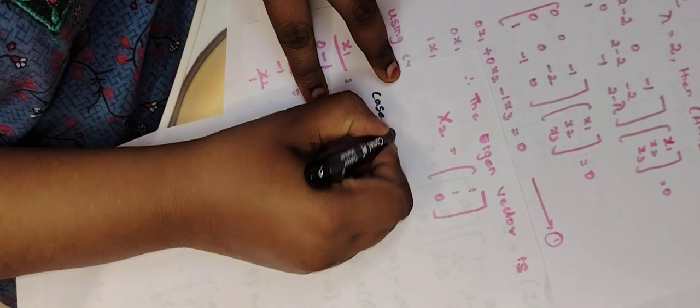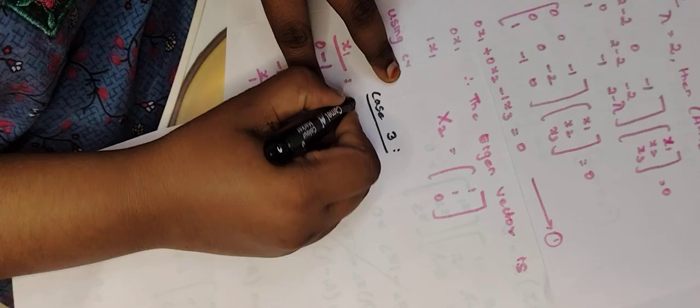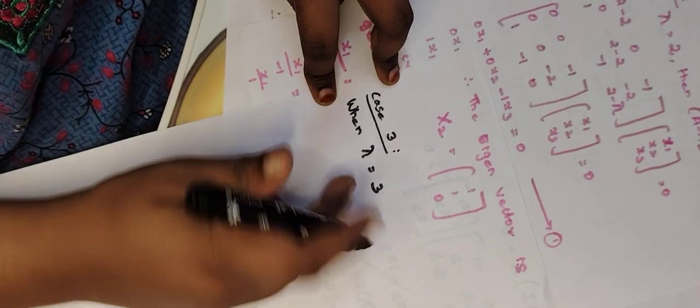So case 3. For case 3 I'll take lambda equal to 3. So the third eigenvalue is 3. So I'll take lambda equal to 3. Then according to the condition of the eigenvector, A minus lambda I into x is equal to 0. So now I will substitute.